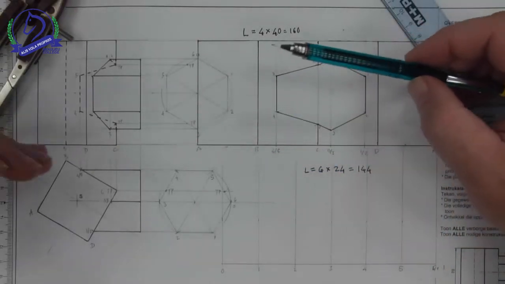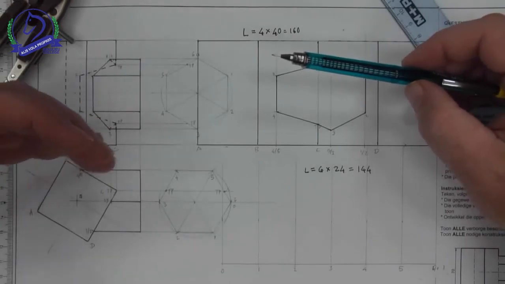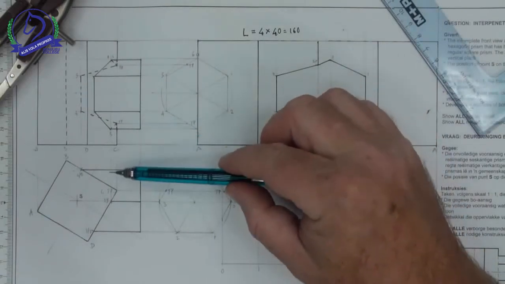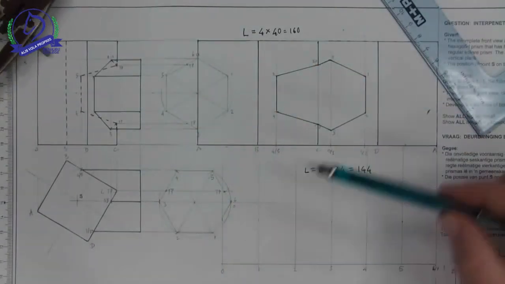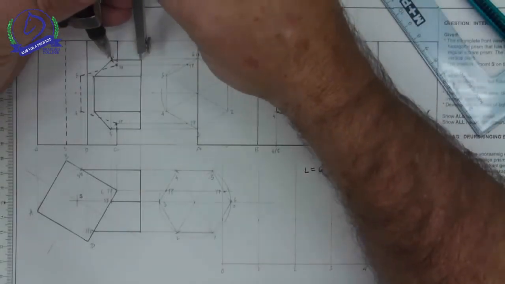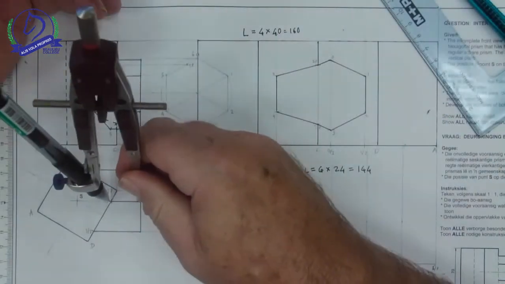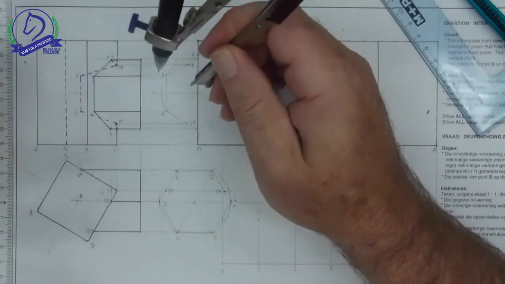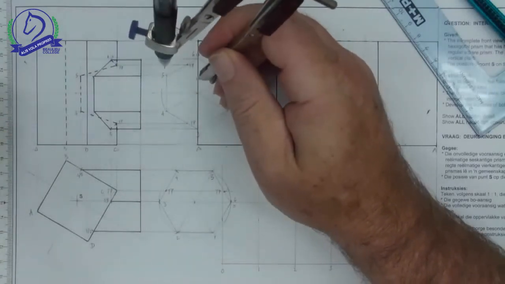Something to remember is that when the base of the pyramid is parallel to the branch pipe, you can use the measurements of either the top view or the front view, because they will be the same measurement and the true length. If I go and check that, here is 0 and 6, and if I come down to the top view, it will be the same measurement. So that's just a nice check to see whether you're using the true length or not. If they were different, chances are you've used the wrong method.